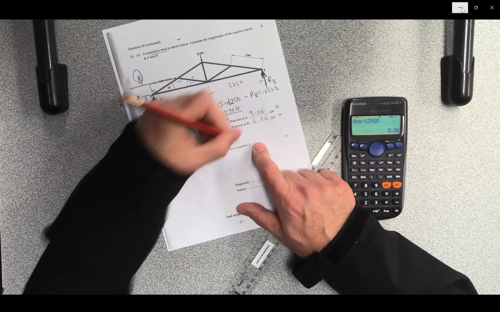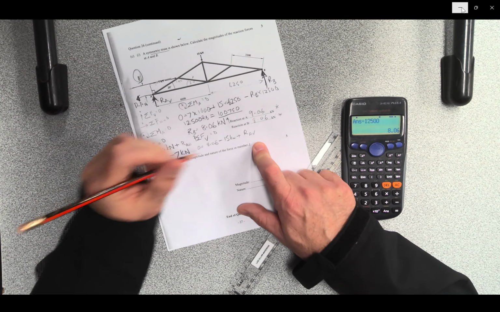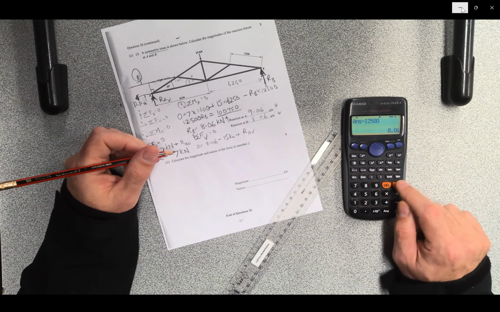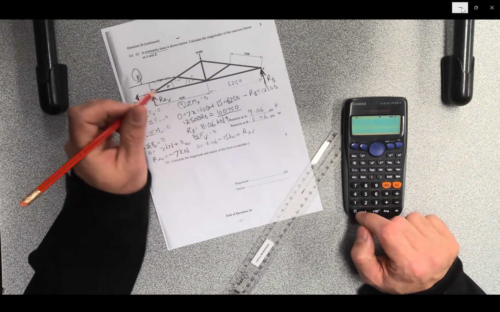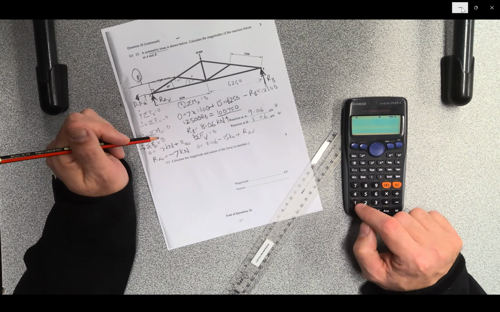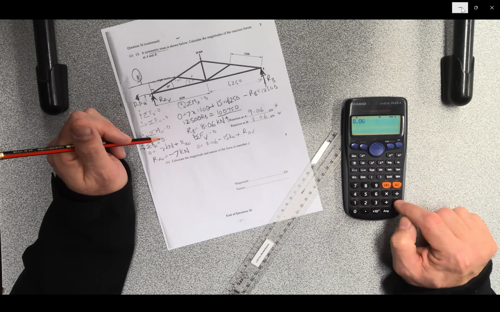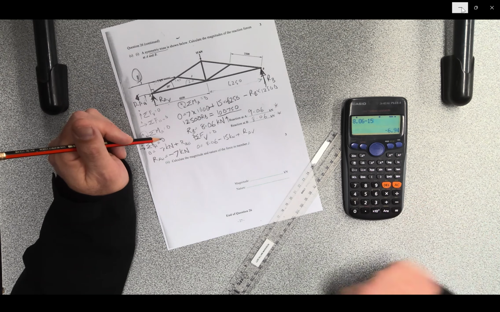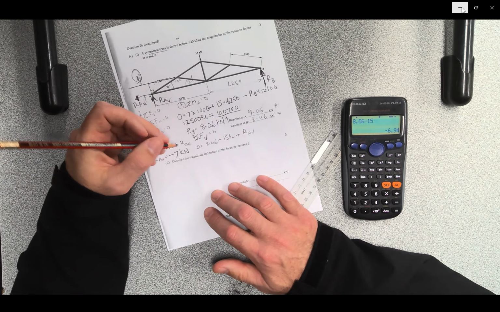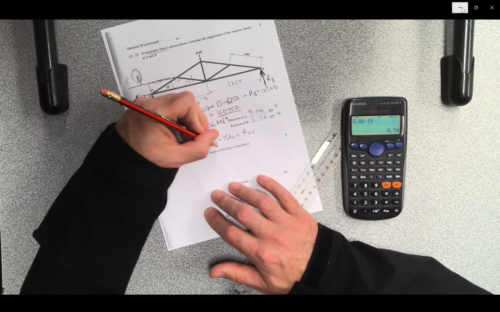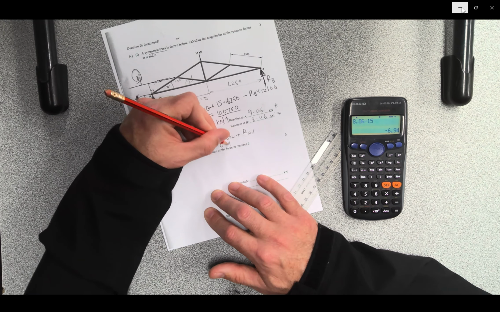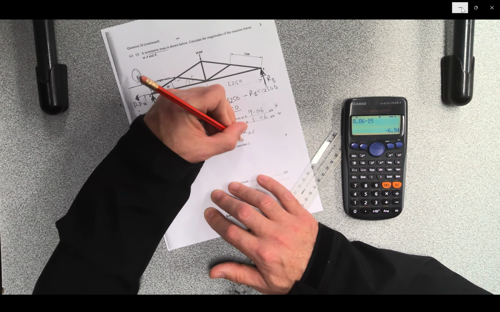plus RA vertical. So we can say 8.06 minus 15 equals minus 6.94. So 0 equals minus 6.94 kilonewtons plus RAV.